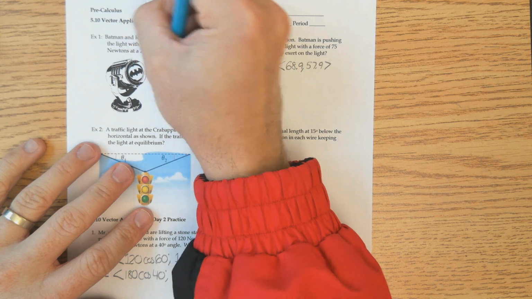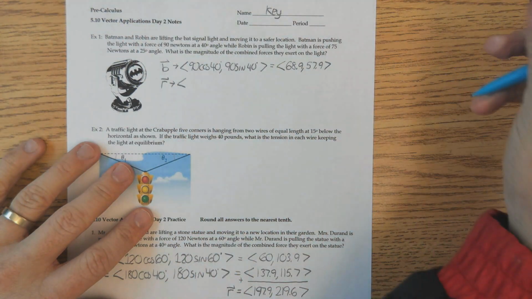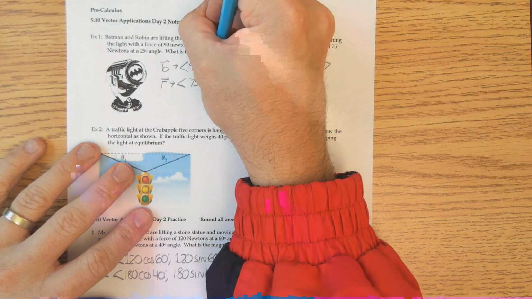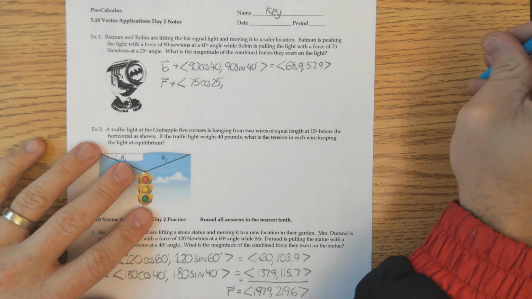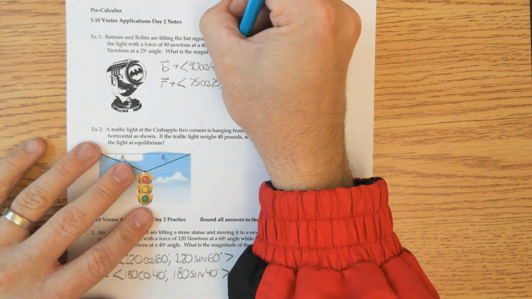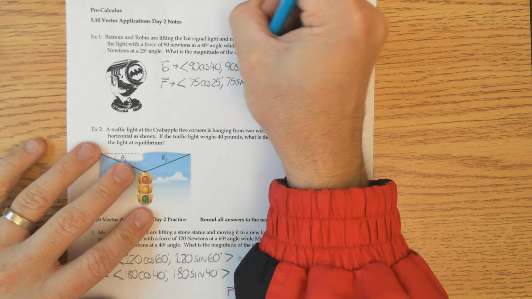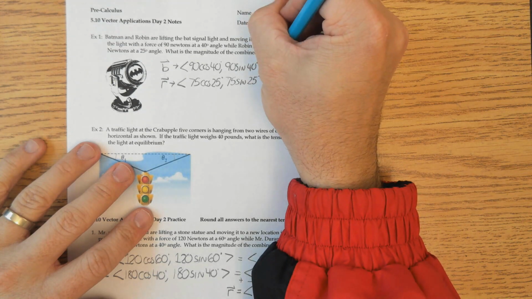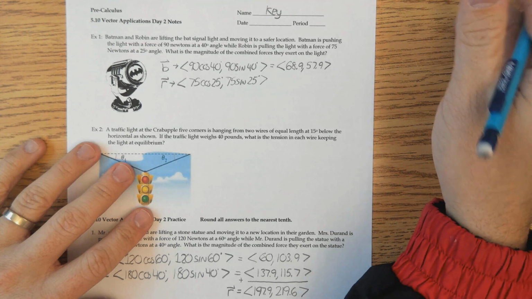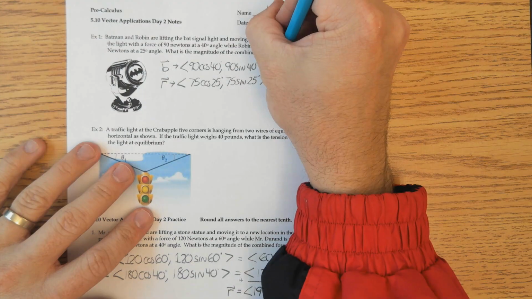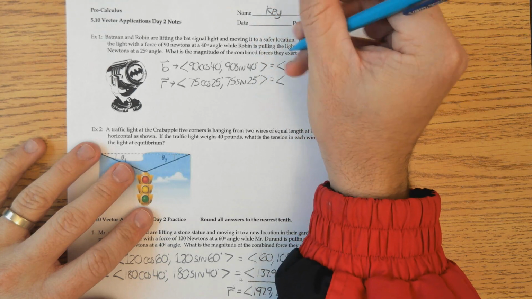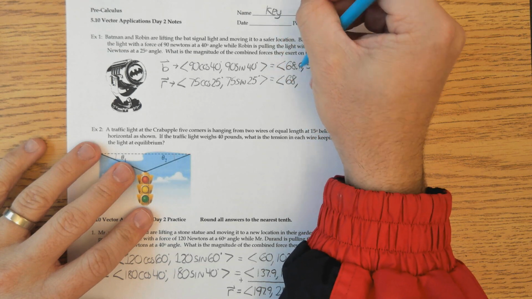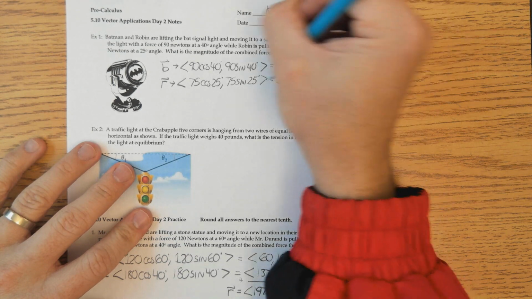Let's go ahead, Robin. I know this might be a little confusing because I usually use R for resultant. But Robin is at 75 cosine 25 degrees and 75 sine 25 degrees. Again, newtons are the magnitude, the angle is the direction. When we do that, we're going to get 68 and then 31.7.